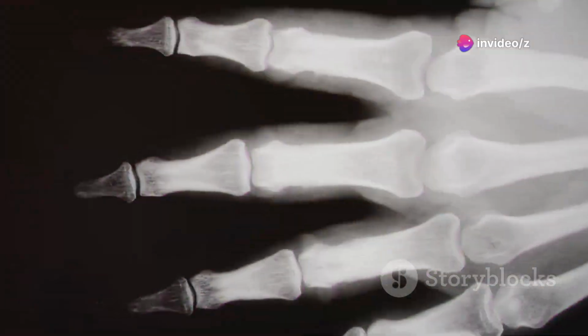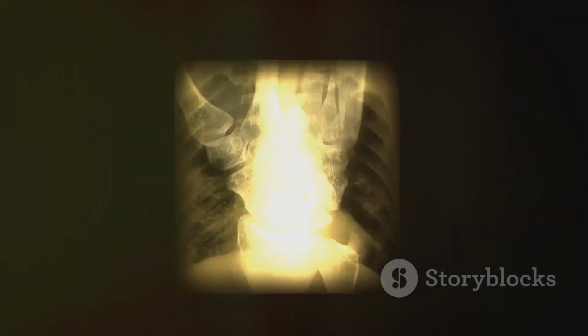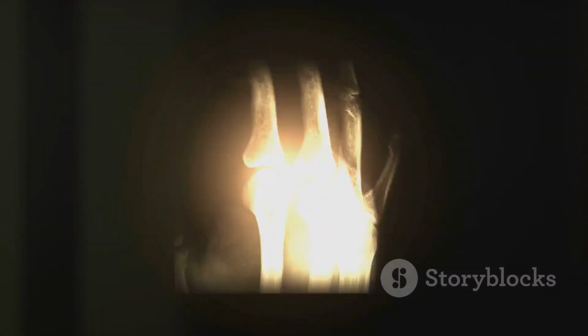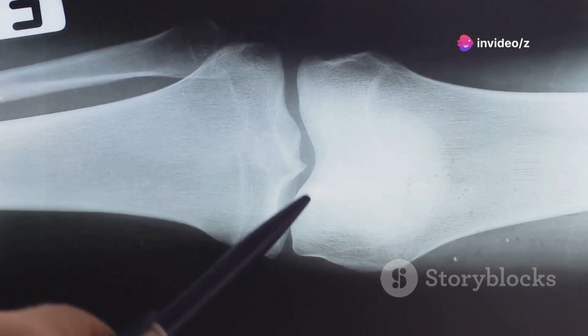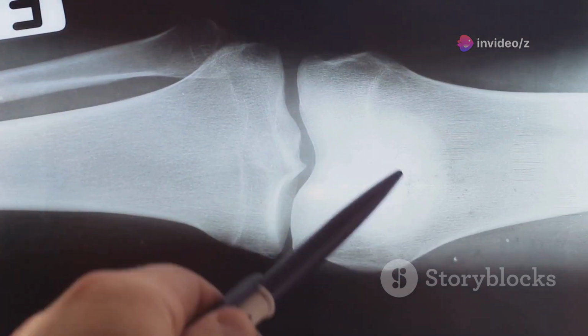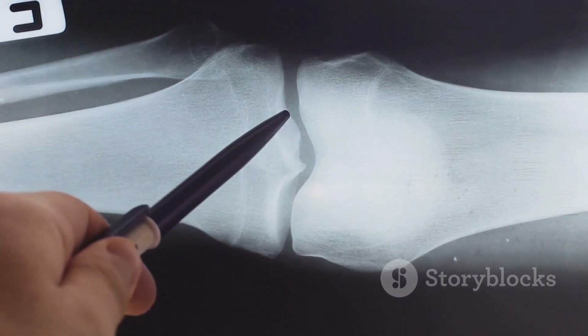The standard practice for MSK X-rays is to obtain at least two views, an anterior-posterior view, where the X-ray beam passes from front to back, and a lateral view, where the beam passes from side to side. These orthogonal views provide a more complete picture of the anatomy, allowing for better visualization of the bones and joints.